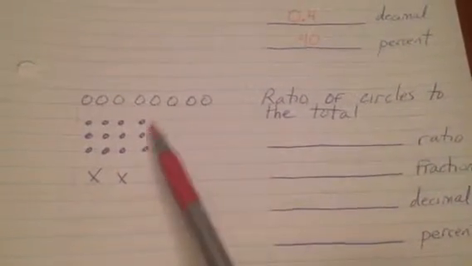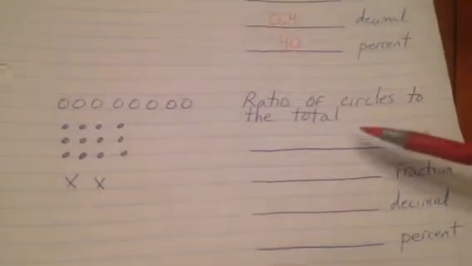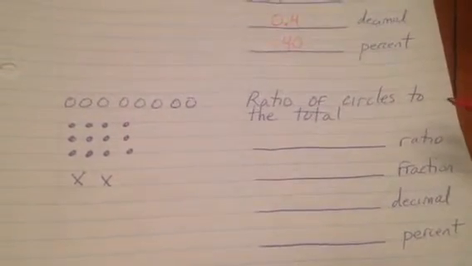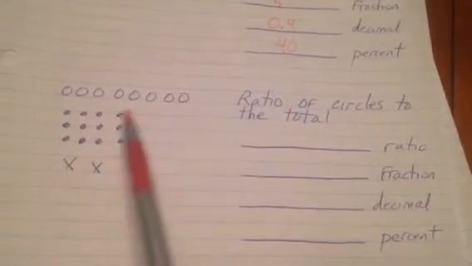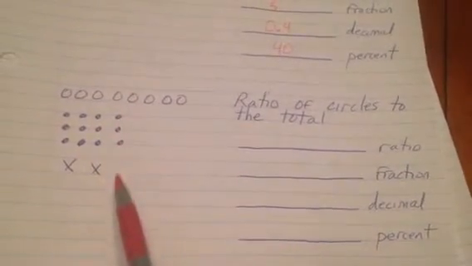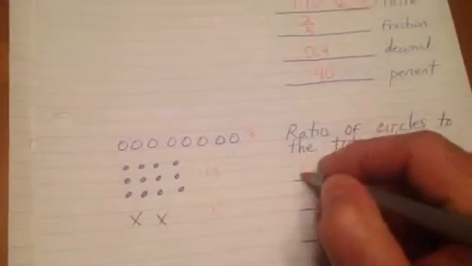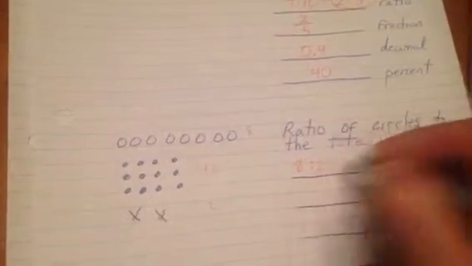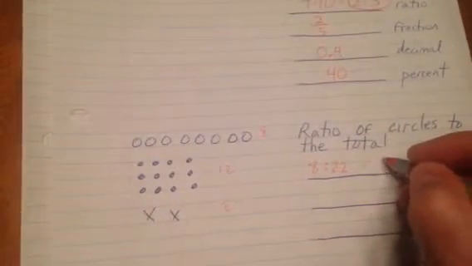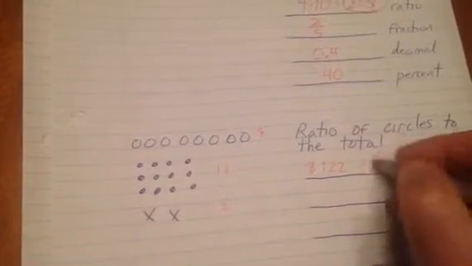So here's another example. So we have now 3 terms. We have circles and dots and x's. It says, what is the ratio of circles to the total? Well, circles, there's 8. And now the total shapes, there's 8 of these and 12 and 2, right? So we have 8 and 12 and 2. So we have 22 shapes all together. So the ratio of circles to the total is 8 to 22. And of course that reduces to 4 to 11. There's the ratio in lowest terms.